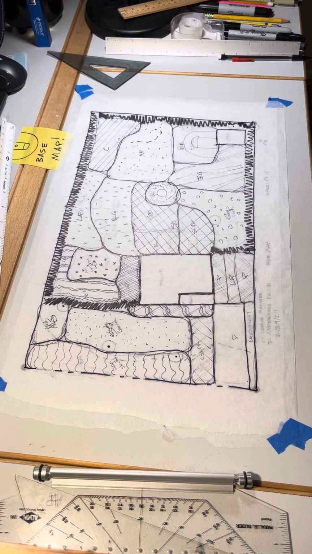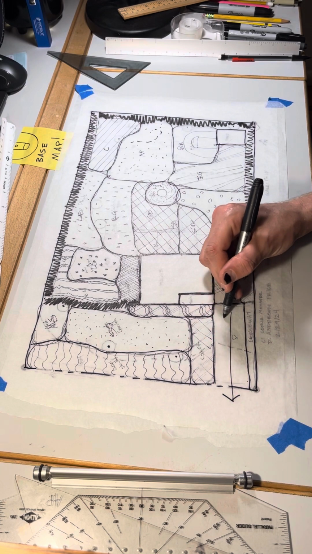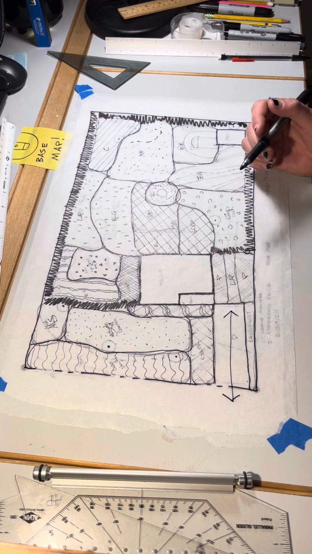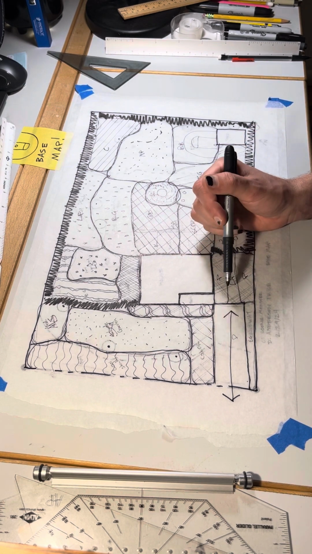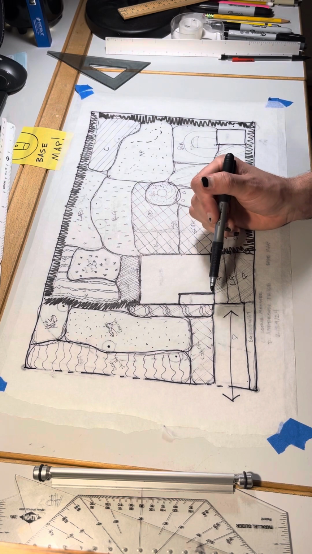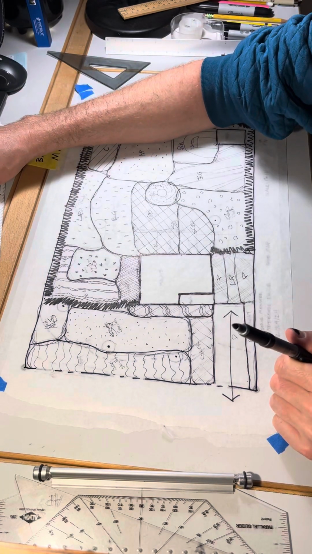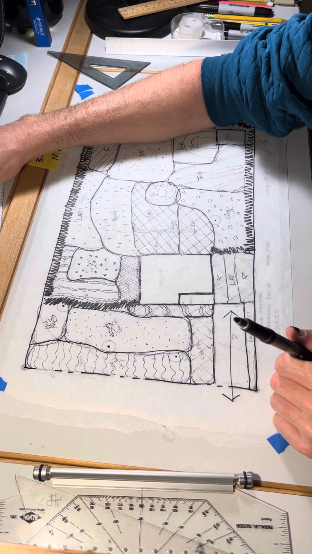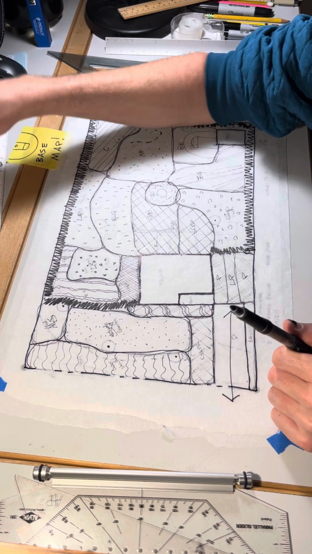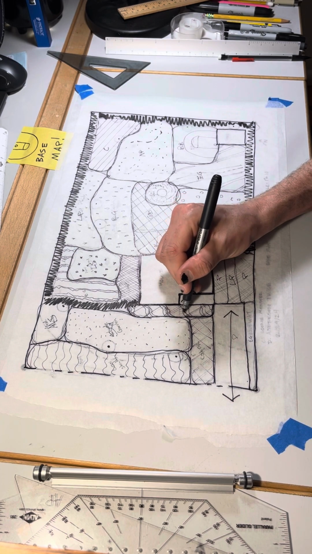So we know that people are going to be driving up from the street. We know that people are going to somehow get into the house. Really, we should look at the photos. Yeah, so the stairs are over here. So we're gonna put an arrow here and then down.